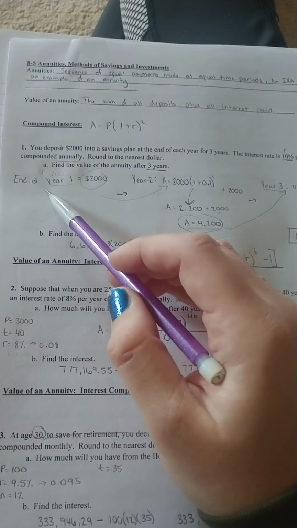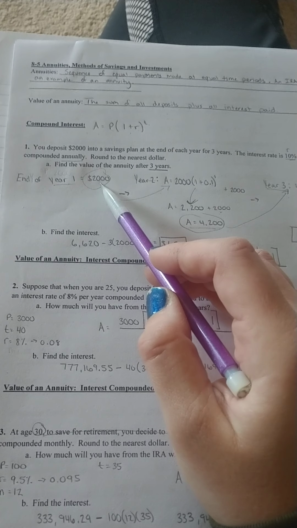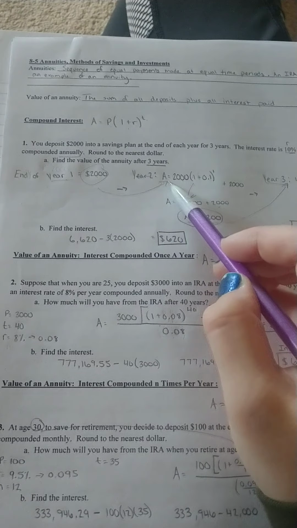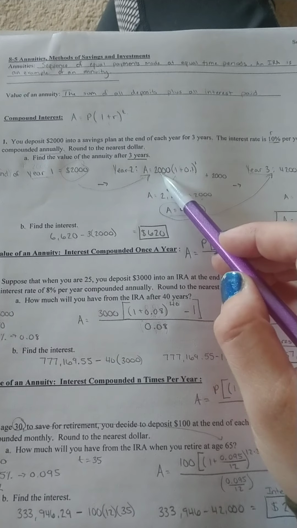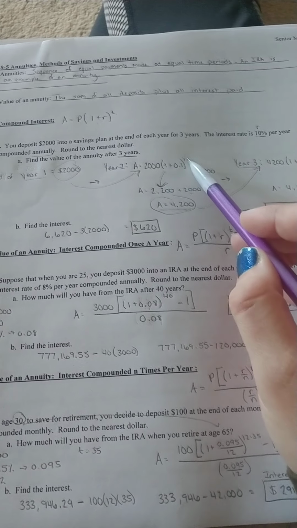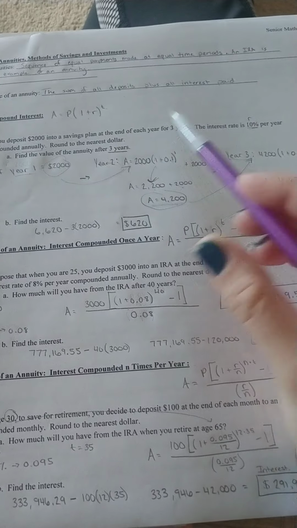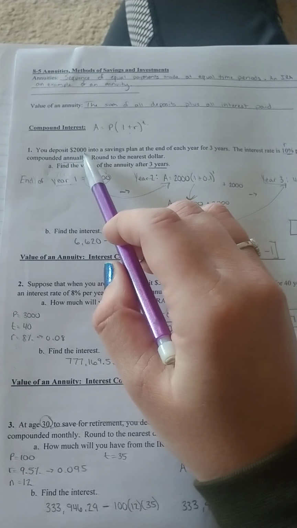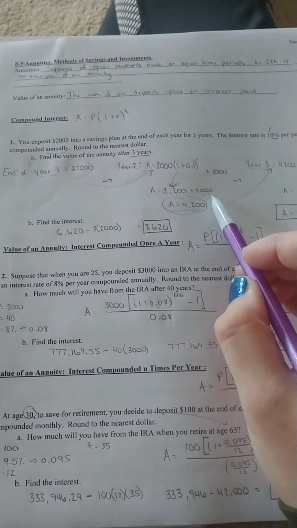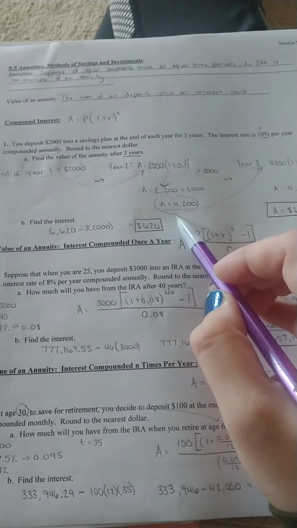So you start with year one. At the end of year one, you deposit $2,000. So it has not gained any interest. You've just got $2,000 sitting in your account. Drag that over. For year two, you have that $2,000 that you deposited times 1 plus your 10% interest rate at 1 year. That gives you a total of $2,200. Well, you deposit $2,000 at the end of each year. So 2,200 plus 2,000 gives you 4,200. So at the end of 2 years, you have $4,200 in that annuity.